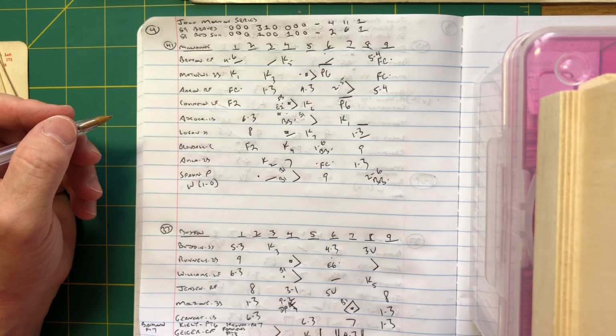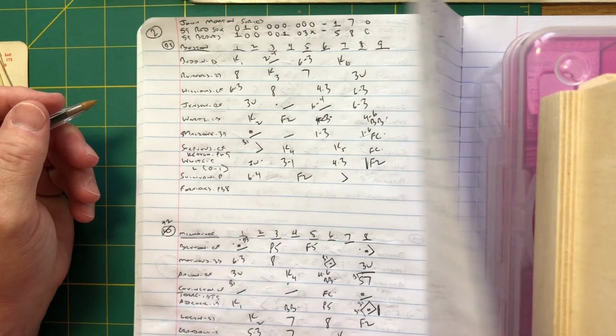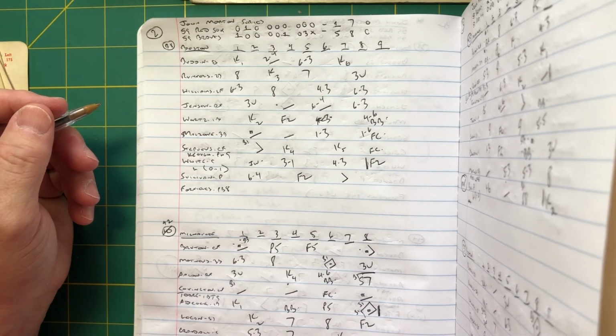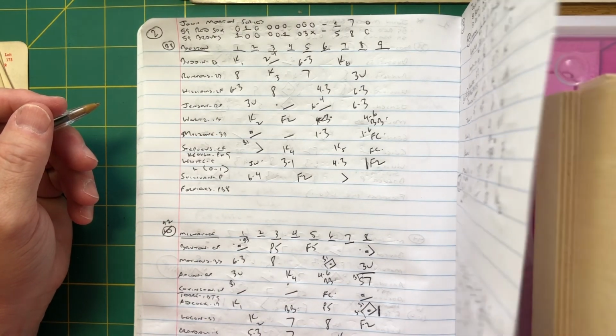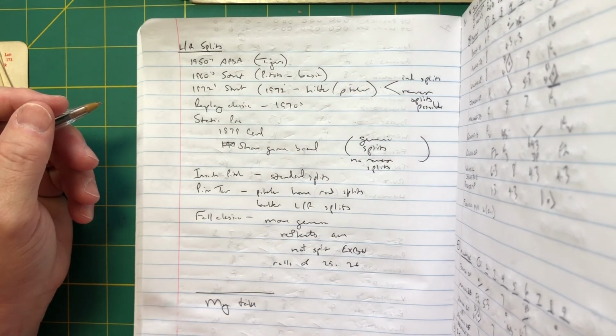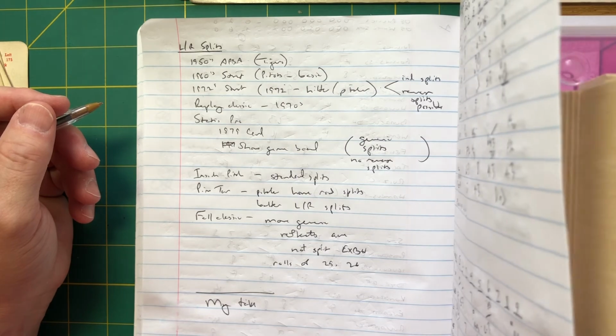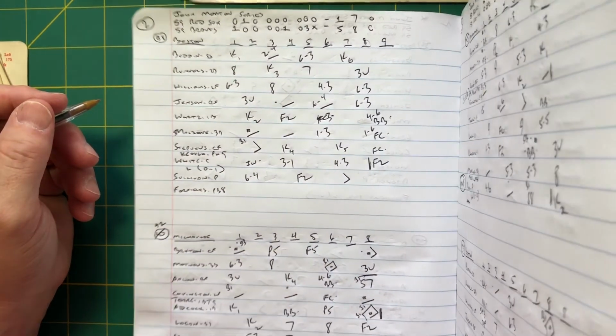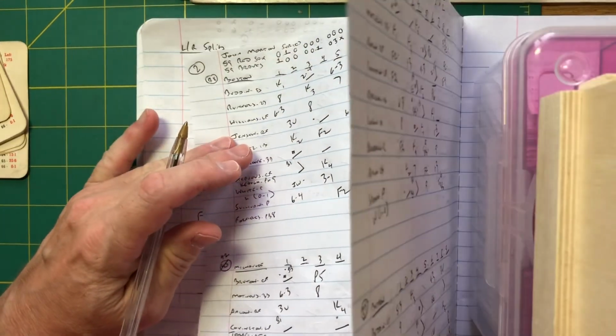The MVP of this series, boy, I don't know. You can pick a lot of them, but I'm going to go with Bruton. Bruton set the table unbelievably well.